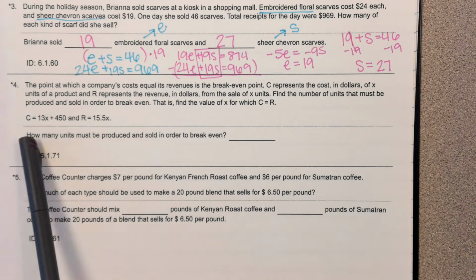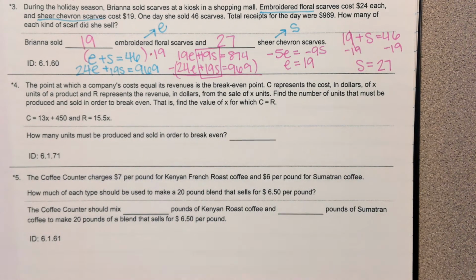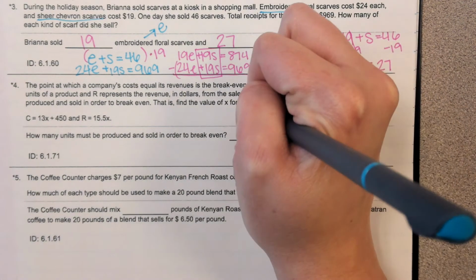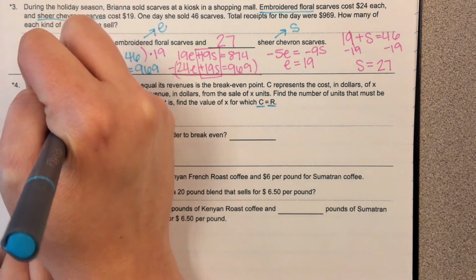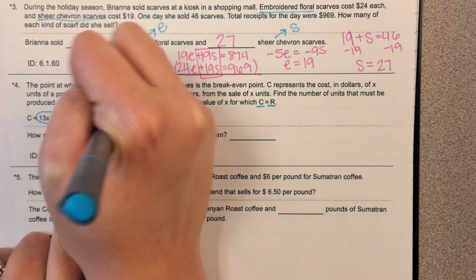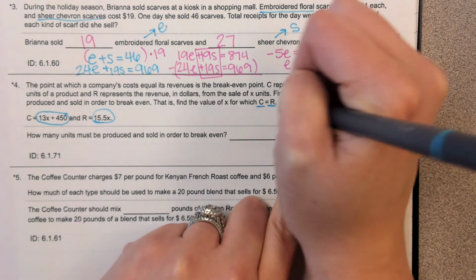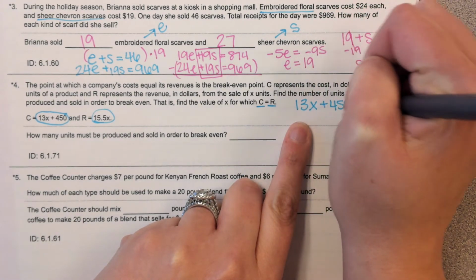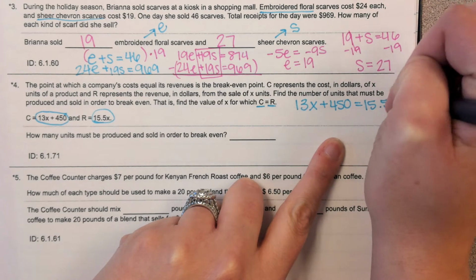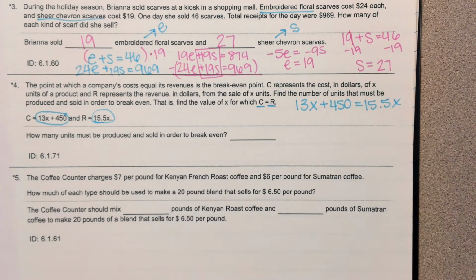Okay, so it gives you what C equals and what R equals, and it tells us that we're going to set C equal to R. So if C equals R, then this quantity equals this quantity. That's what we're going to set up: 13x plus 450 equals 15.5x. Now, that's just a multi-step equation that we're going to solve.